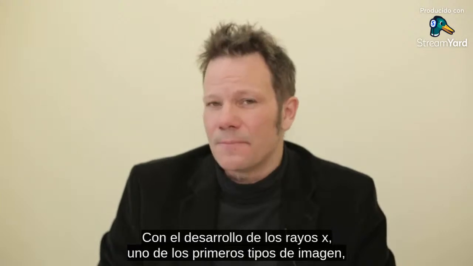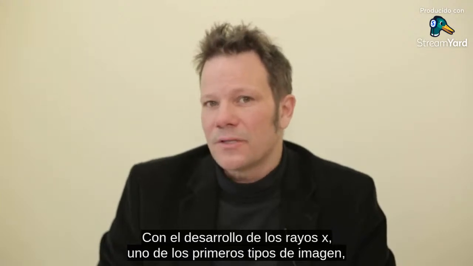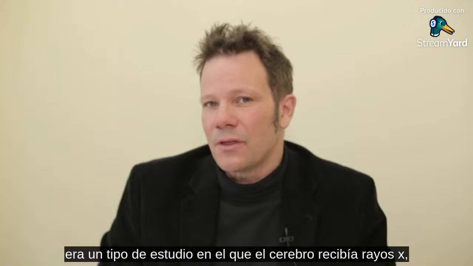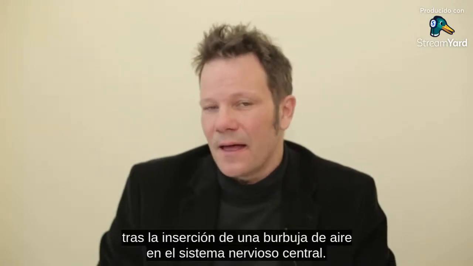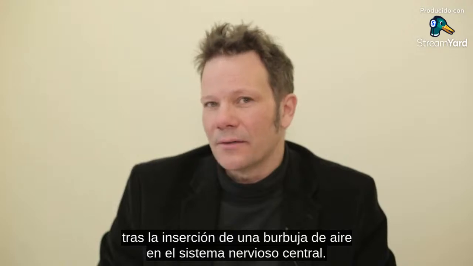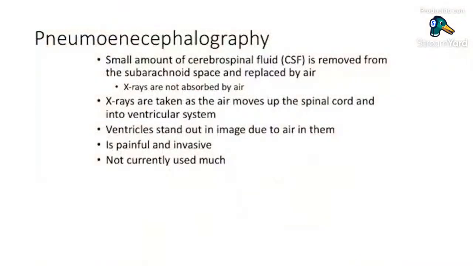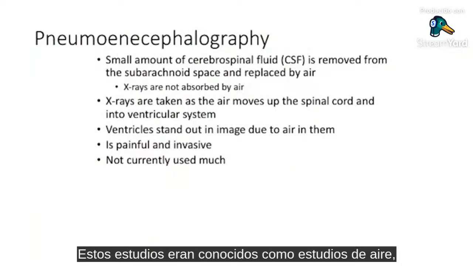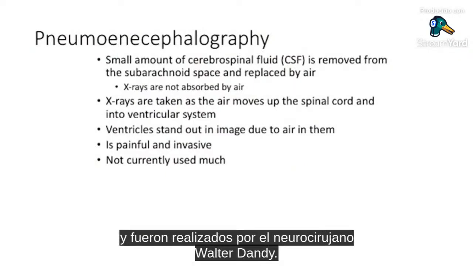With the development of the X-ray, one of the first types of imaging was a type of imaging in which the brain was X-rayed, but it was X-rayed after a bubble of air was inserted into the central nervous system. These studies were known as air studies, and they were first conducted by the neurosurgeon Walter Dandy.